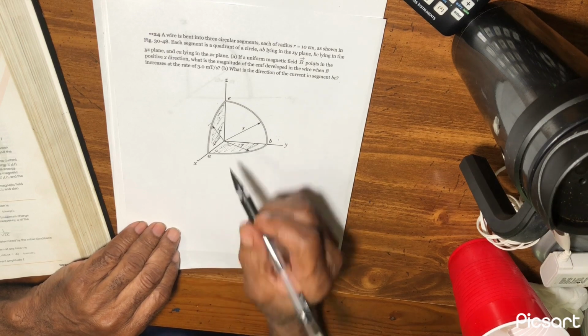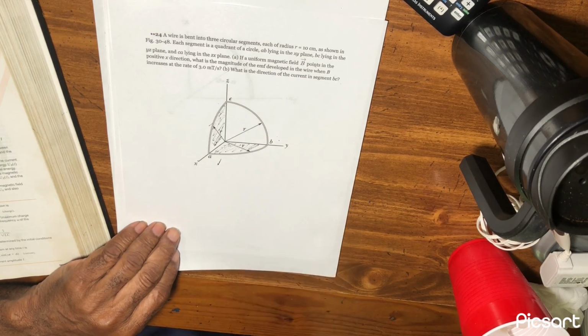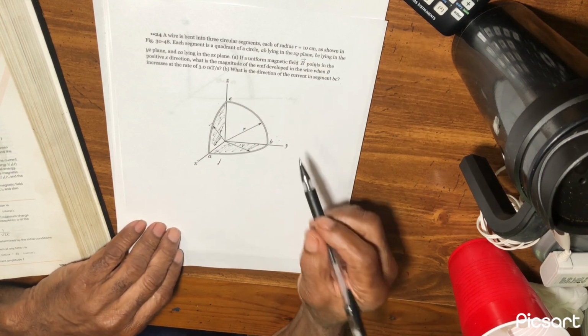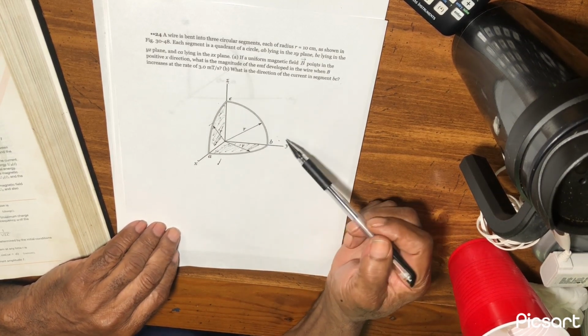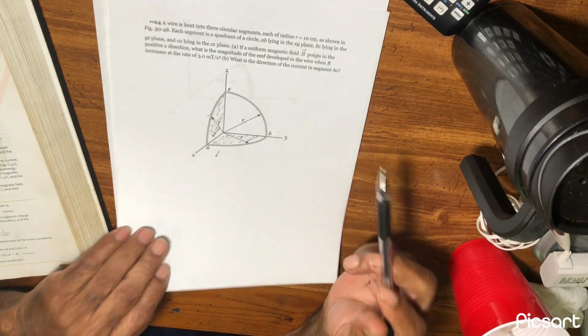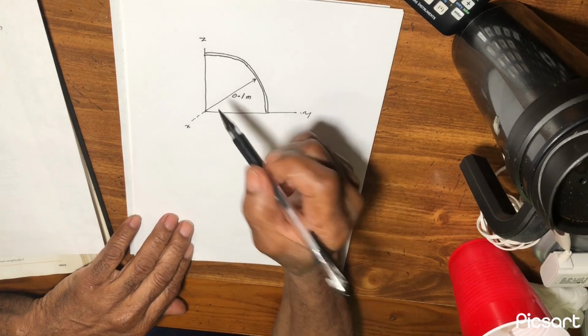So there's no B coming directly through this surface at all. So the only quadrant we have to deal with is the ZY quadrant. So this is what it looks like.